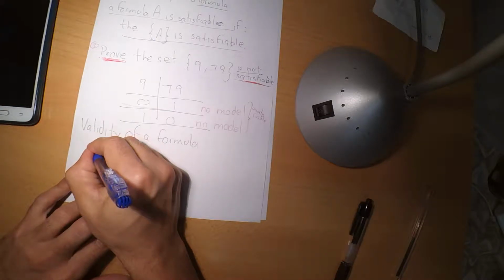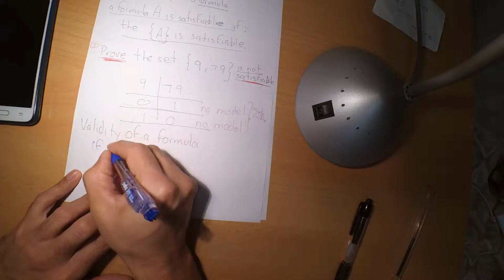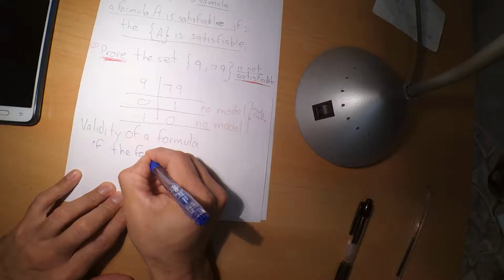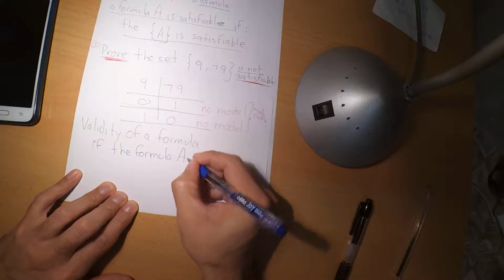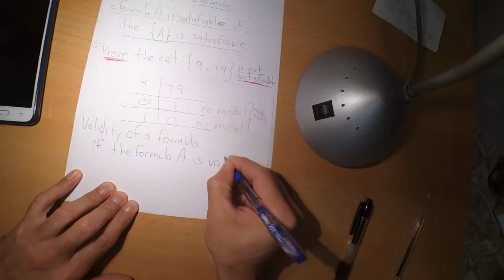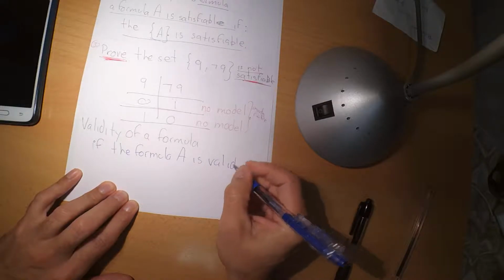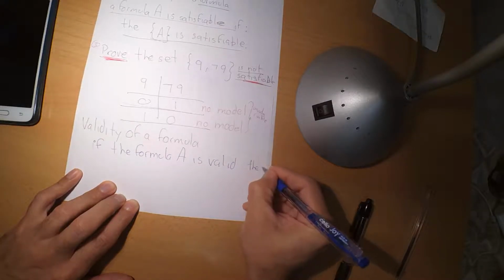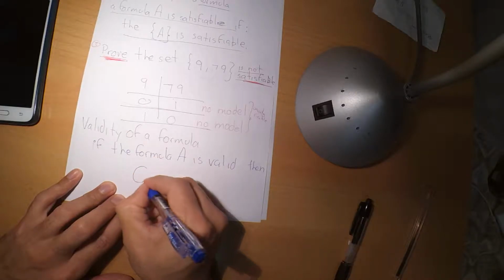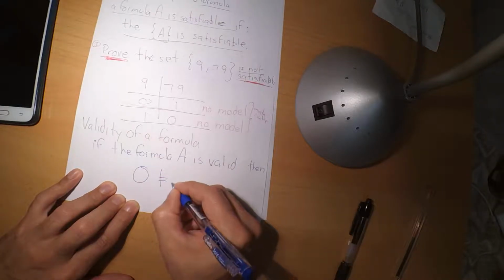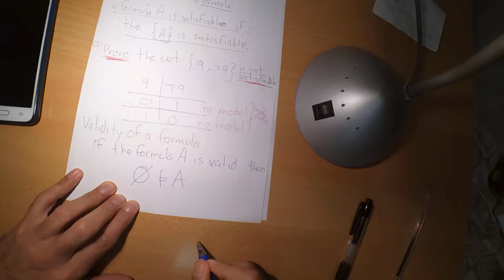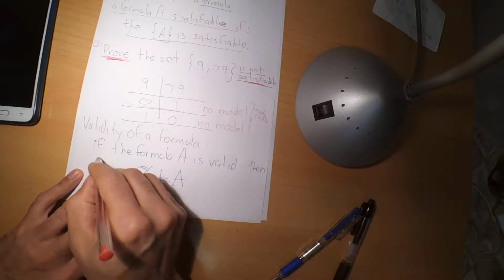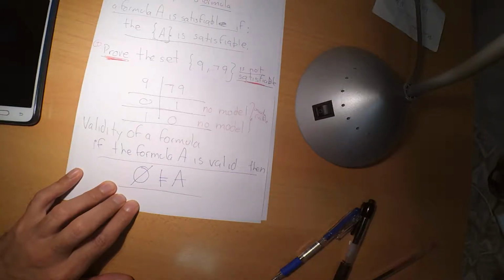We can say that if the formula A is valid, then, and this is really important, A is the logical consequence of the empty set. And that's it. Do not write more. This is the complete definition, and the teacher will put that as a good answer.